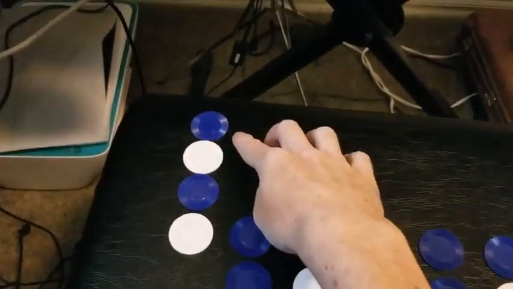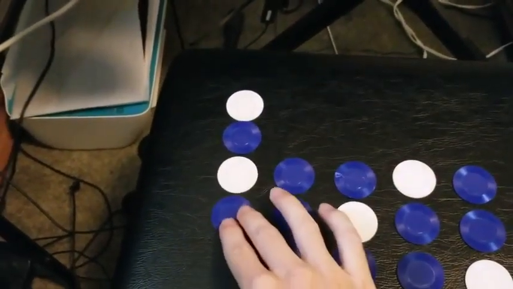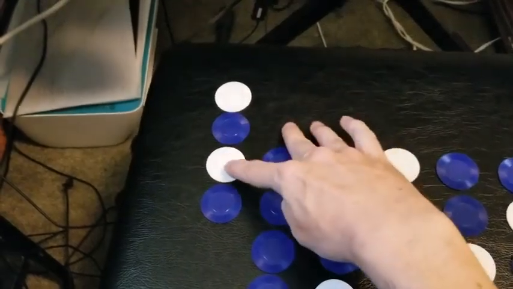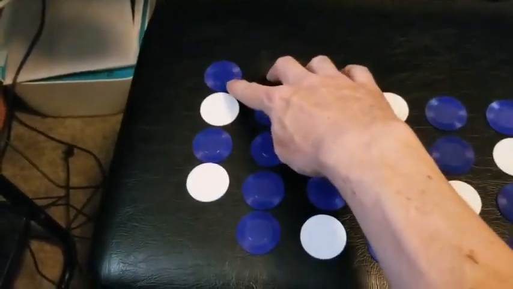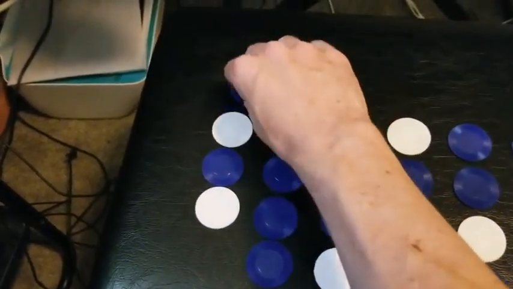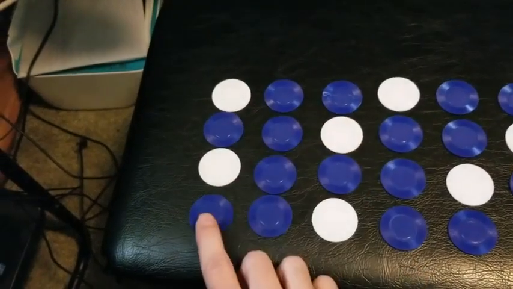Coming down, we're going to have G sharp, E, C sharp, B; E, C sharp, B, G sharp; C sharp, B, G sharp, E; and B, G sharp, E, C sharp.